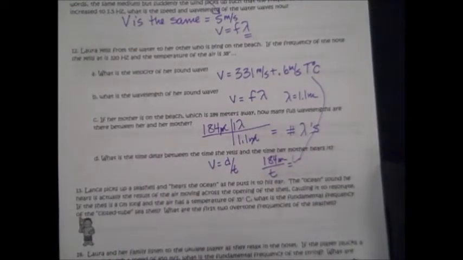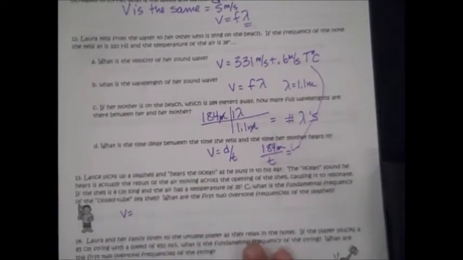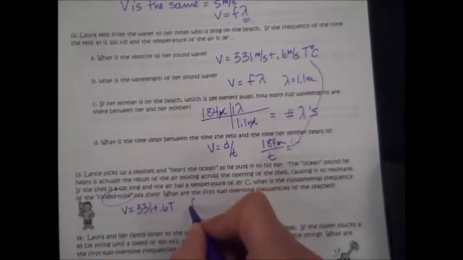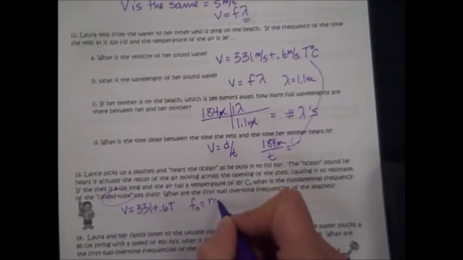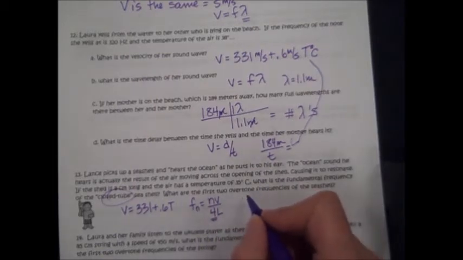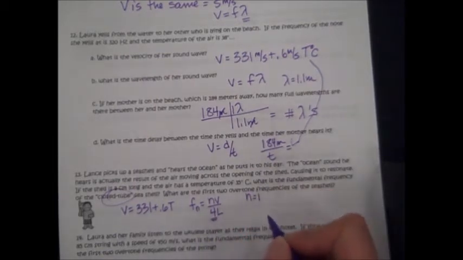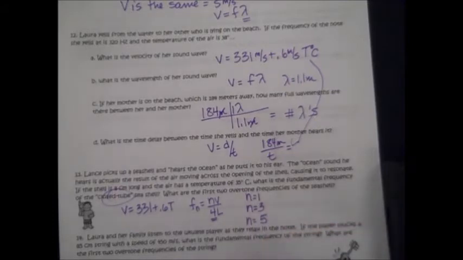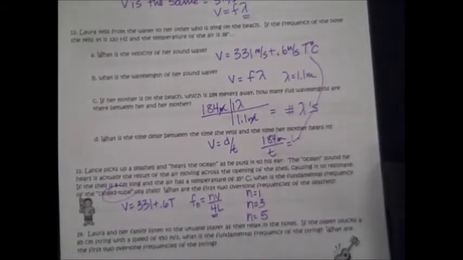For number 13, you need to first find the speed of sound using 331 plus 0.6 times T. And then since it's a closed tube, we're using Fn equals nv over 4L. The n represents the harmonic. For the fundamental, we're using n equals 1. For the first two overtones, since it's a closed tube, remember that it resonates with the odd overtones. So we'd use n equals 3 and n equals 5.